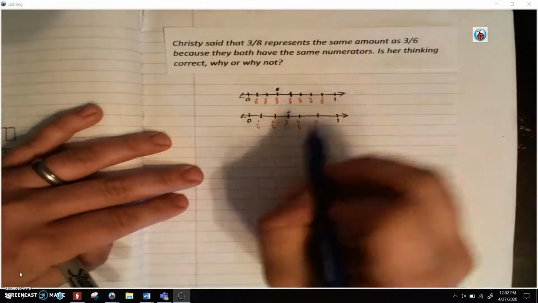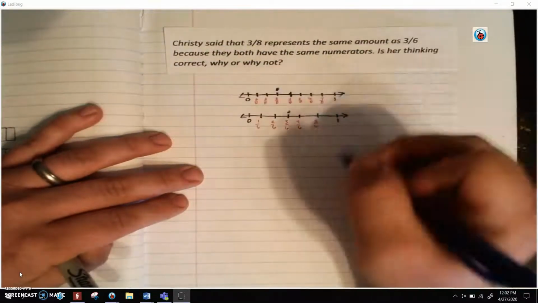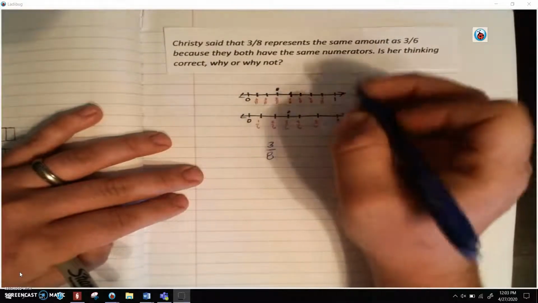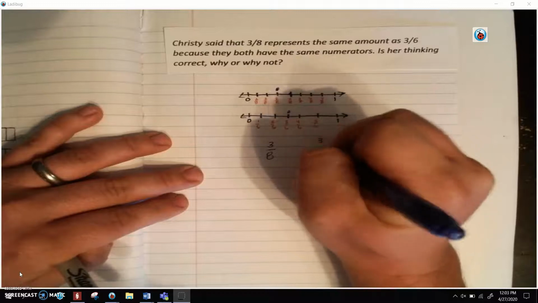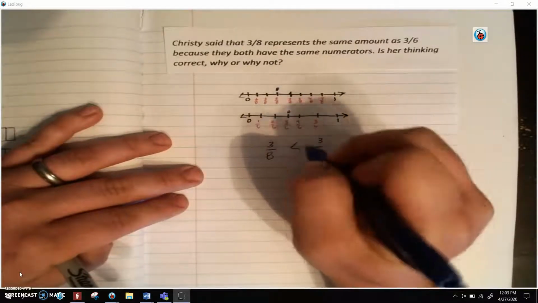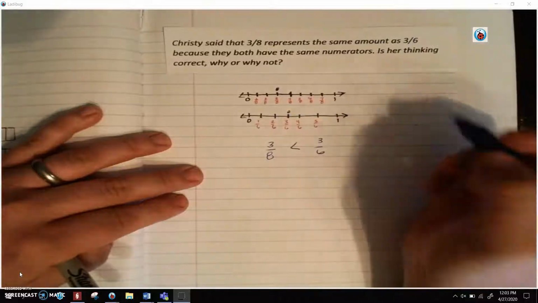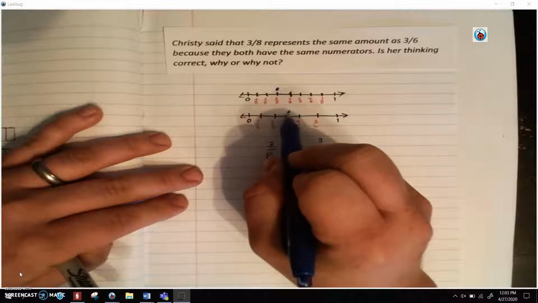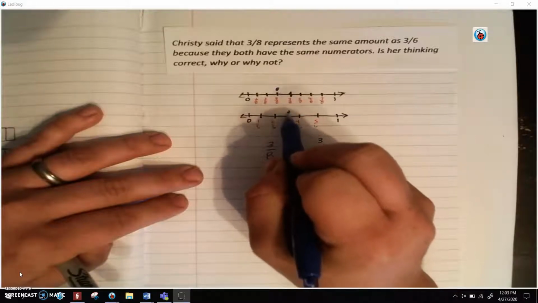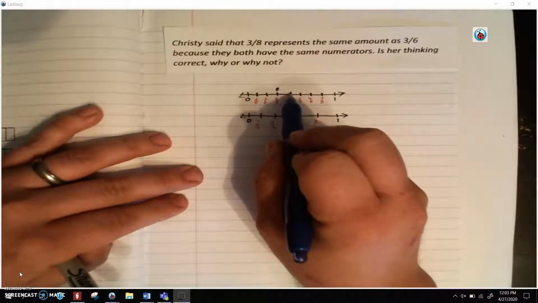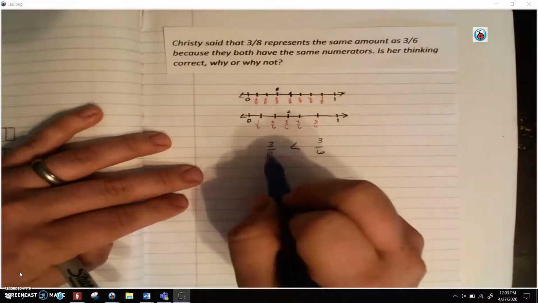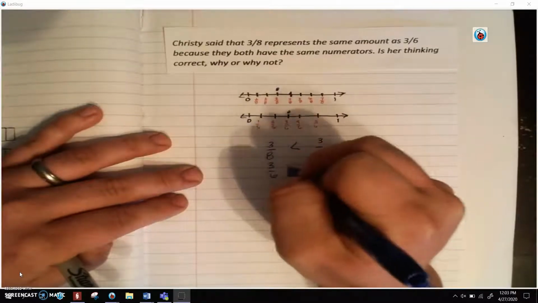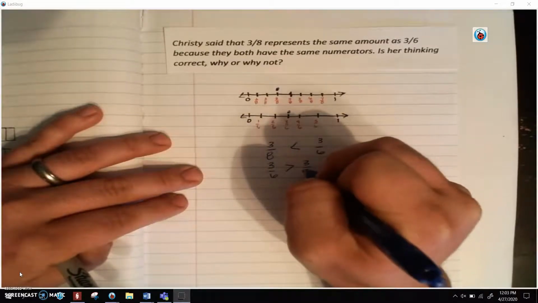So clearly on the number line, I can see that when I'm comparing 3/8 and 3/6, 3/8 is less than 3/6, because on our number line we go further, and I can see that this is equal to half, but this half would be right here. 3/8 is less than that. So again, 3/8 is less than 3/6, or I can also write it as 3/6 is greater than 3/8.